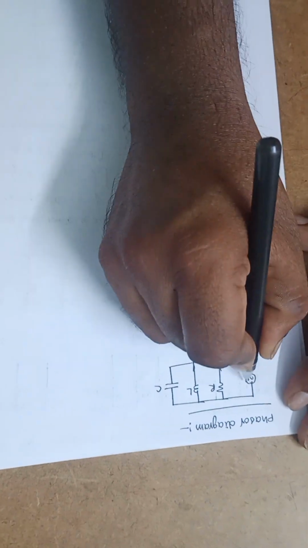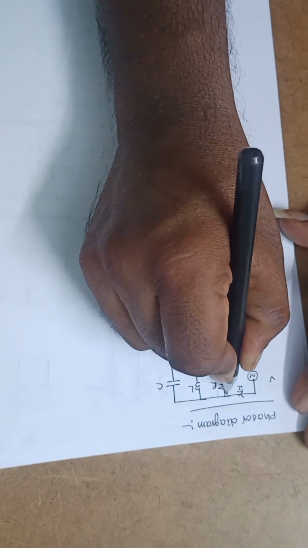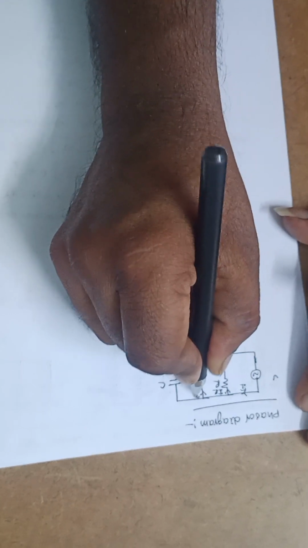R, L, C, it is V, it is I, it is IR, IL, IC.